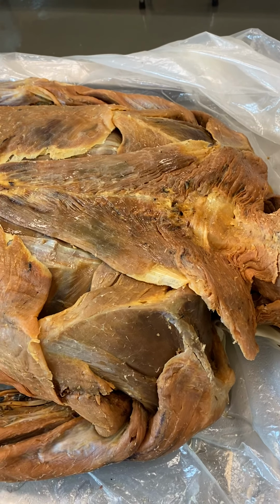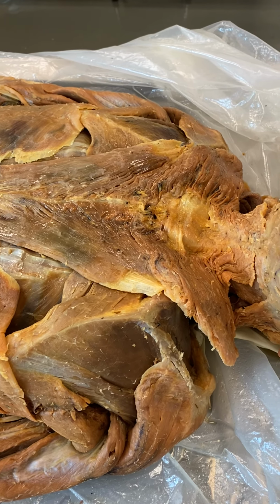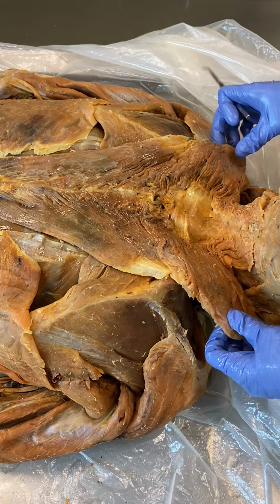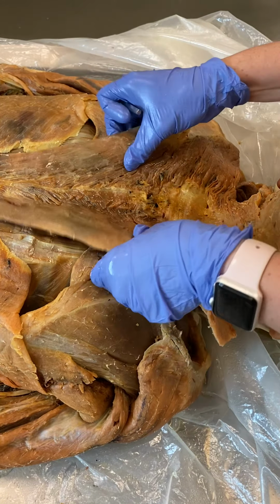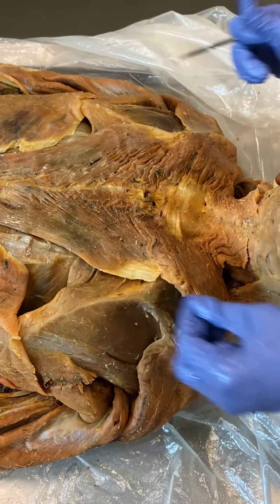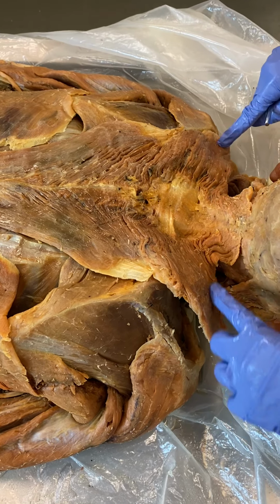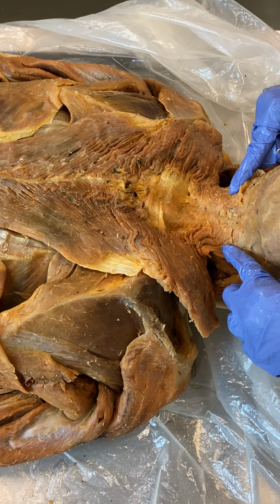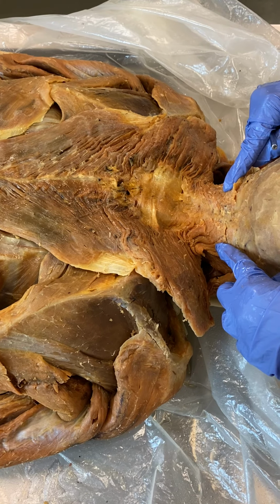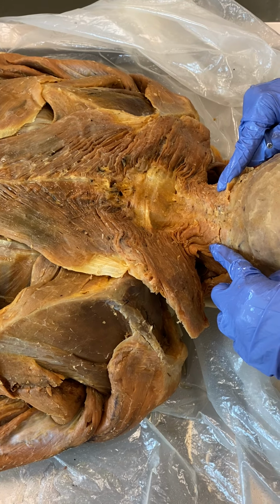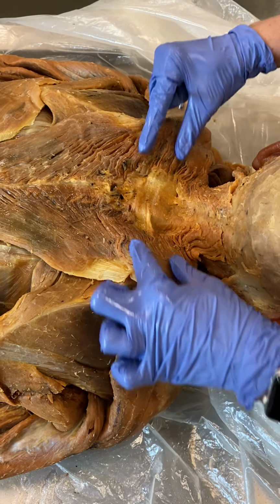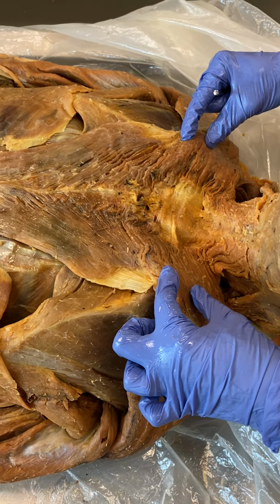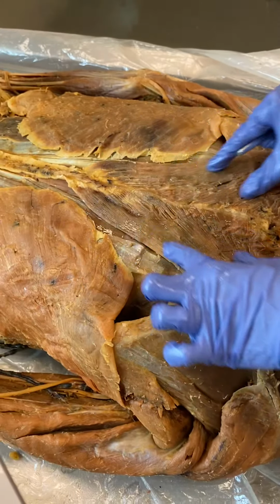Okay, this is table 5.1, and we're going to start with the trapezius muscle. For trapezius, you need to know the action. For the superior fibers, it elevates and upwardly rotates the scapula, elevates the clavicle, and extends the head. The middle fibers adduct the scapula, and the inferior fibers depress the scapula.